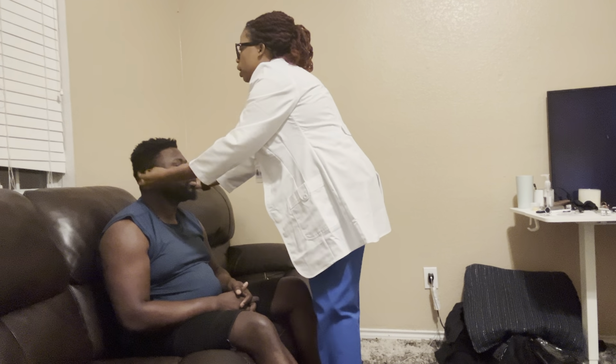I'm going to start with the external structure of his ear. Looking at his ear, I don't see any excessive hair, no cerumen impaction or excessive cerumen. I can observe the tympanic membrane. There's no perforation, no tears. There's movement of the tympanic membrane, and also the cone of light is visible.